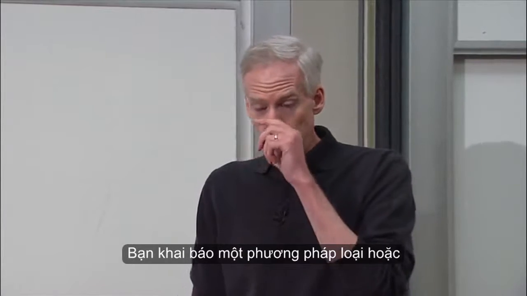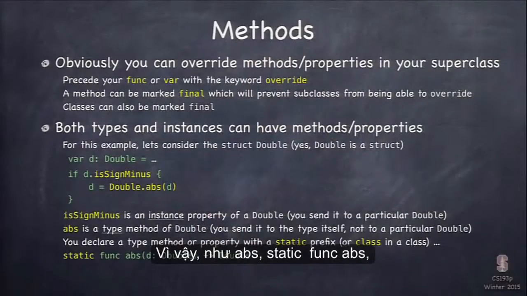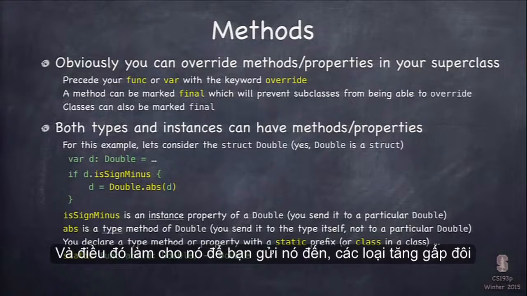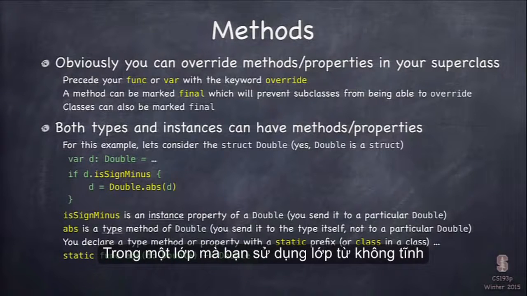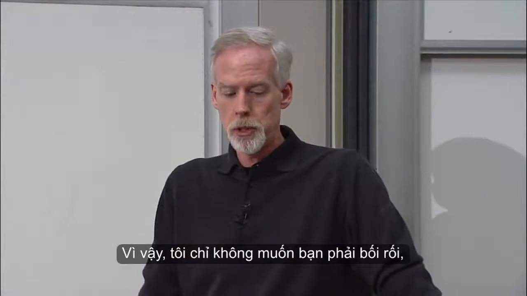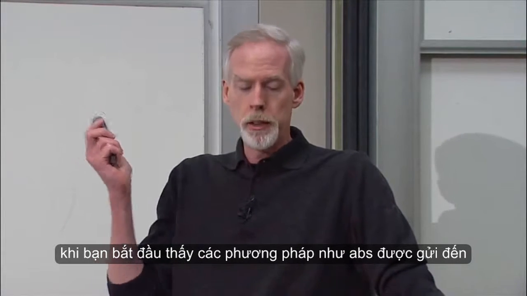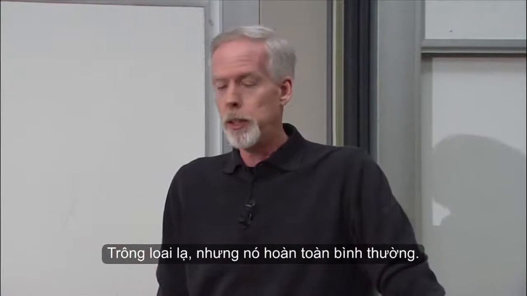You declare a type method or property by using static in front of it. So like abs, there would be static func abs takes a double, returns a double. And that makes it so that you send it to the double type instead of sending it to a particular double. In a class, you use the word class, not static, because it's called a class function. Okay? So I just don't want you to be confused when you start seeing methods like abs that are sent to the double type. That looks kind of weird, but it's perfectly normal.